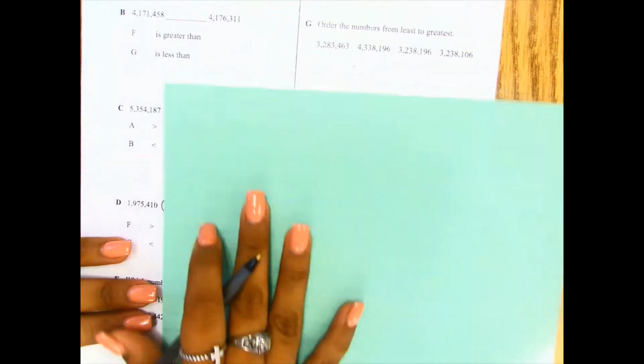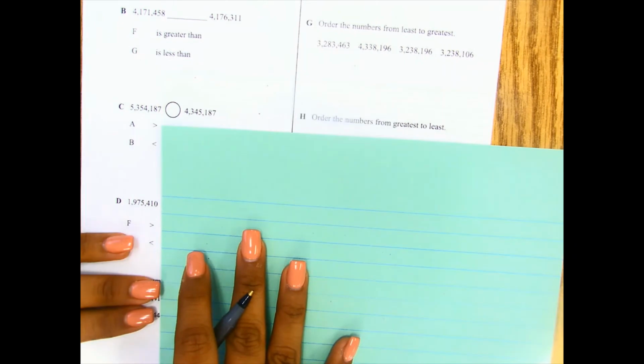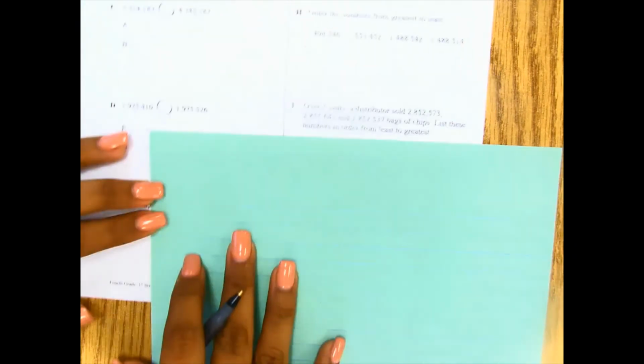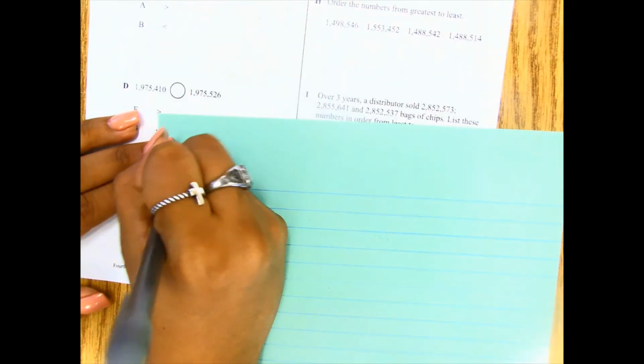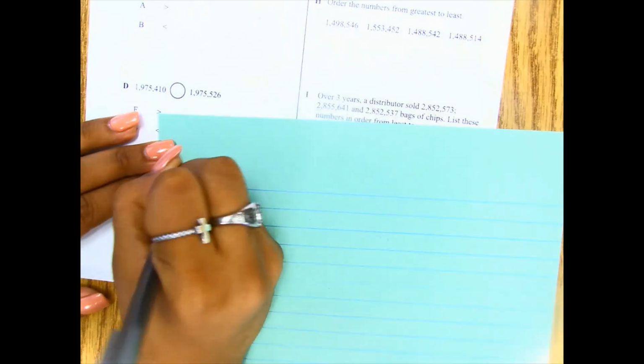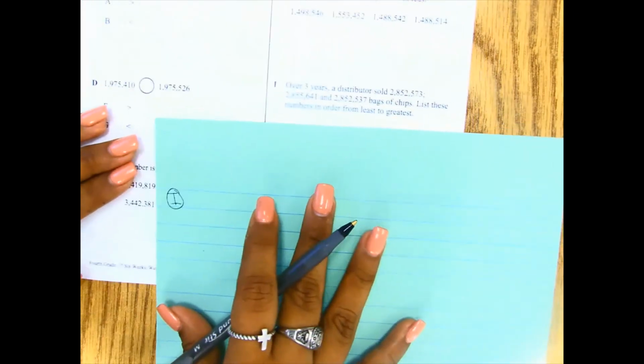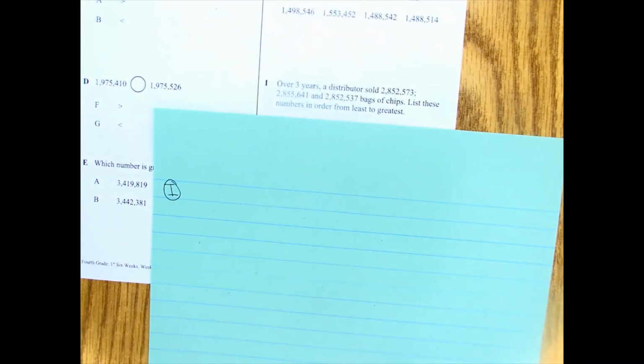On our own. So I'm now going to move on to letter I. So I'm going to put I here, and let's go ahead and read. So it said for over 3 years, a distributor sold 2,852,573, 2,855,641, and 2,852,537 bags of chips. List these numbers from least to greatest.